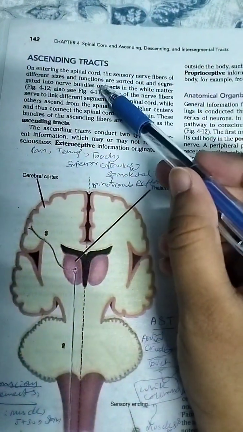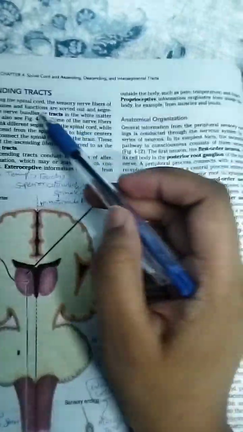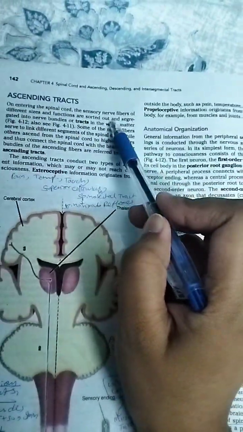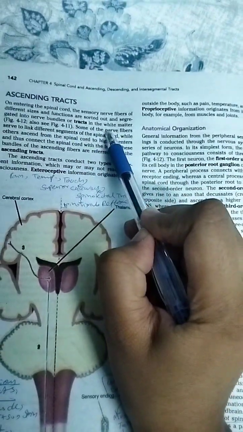Let's talk about the ascending tracts. On entering the spinal cord, the sensory nerve fibers of different sizes and functions are going to be sorted out and segregated into nerve bundles or tracts in the white matter, that is the outer matter.